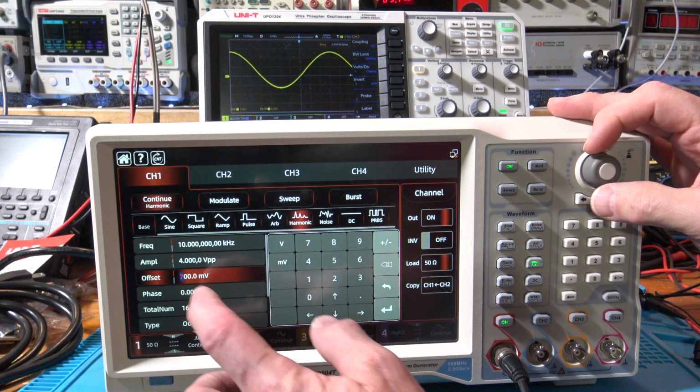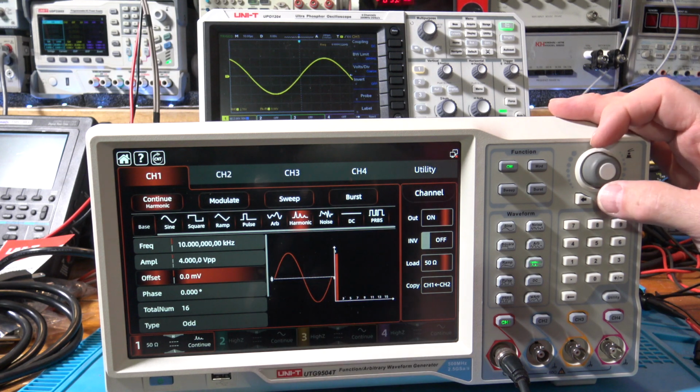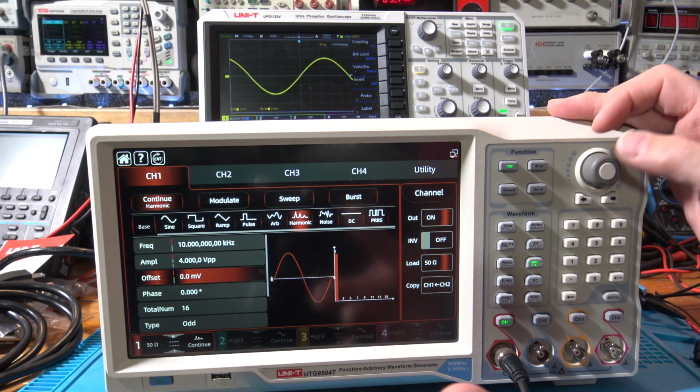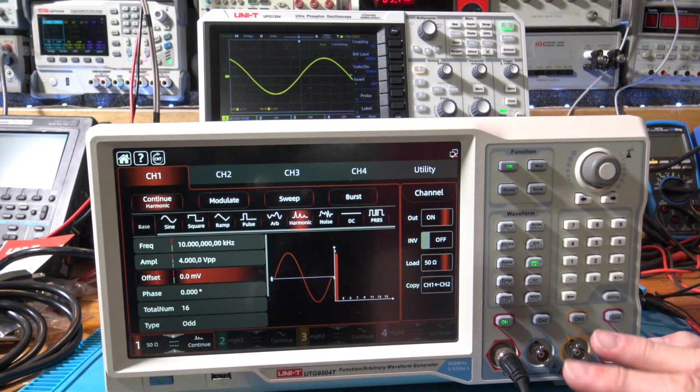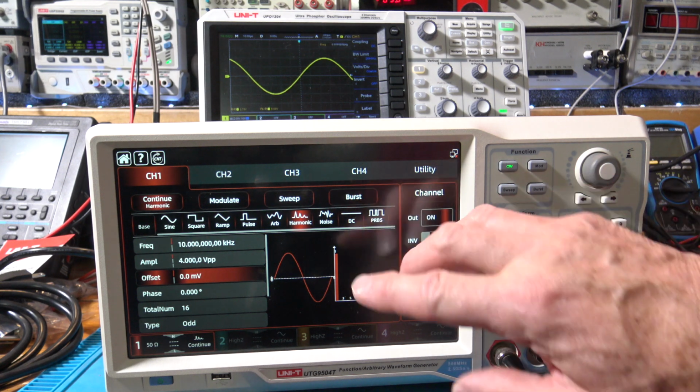Okay, there's my offset. Let's go 0 volts, 0 millivolts. We don't want any offset. So, yeah, just really neat, guys. This blows me away. This is quite the generator, right?